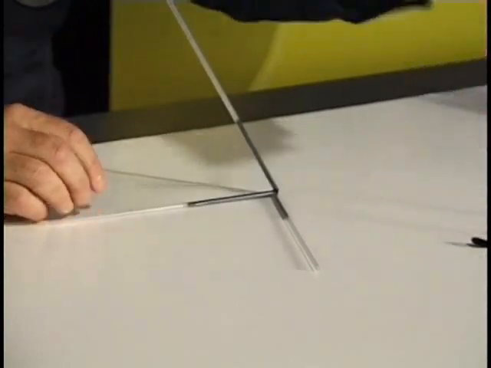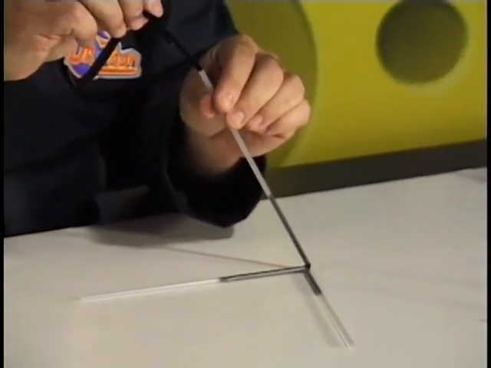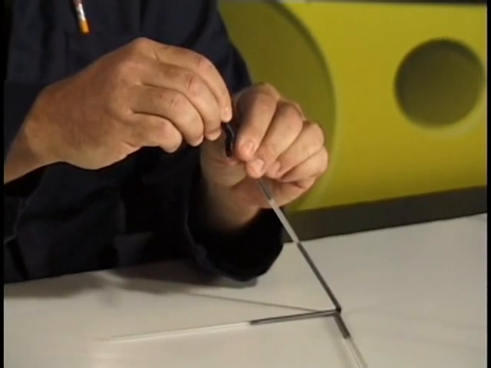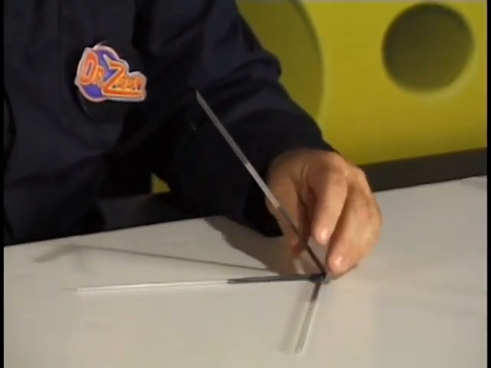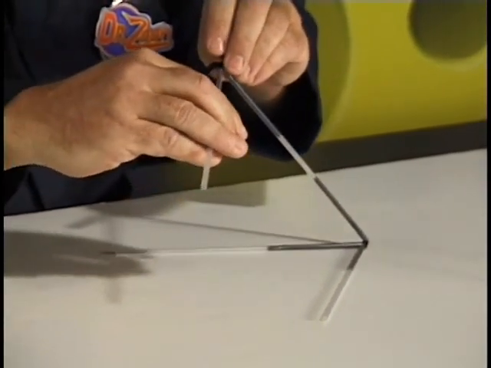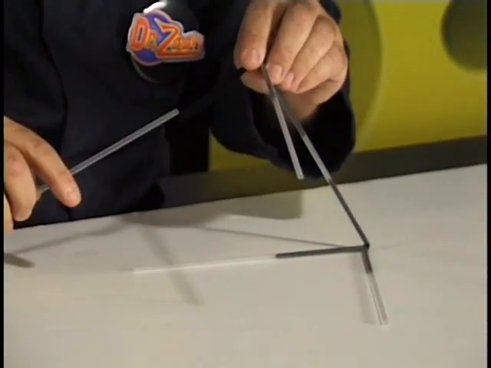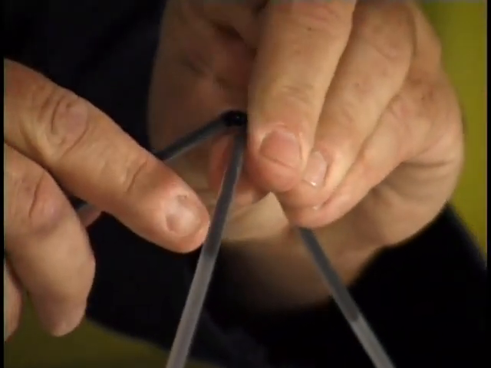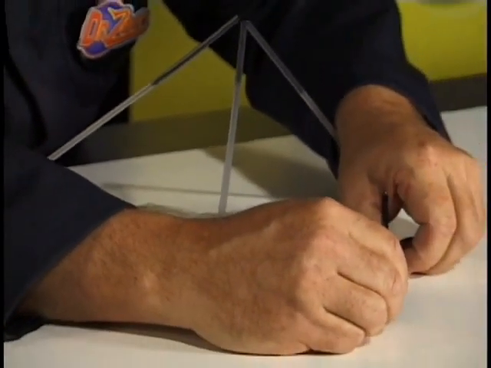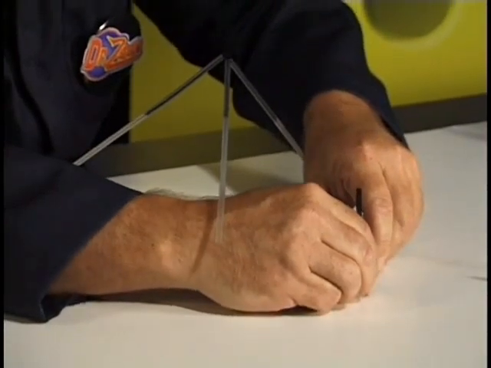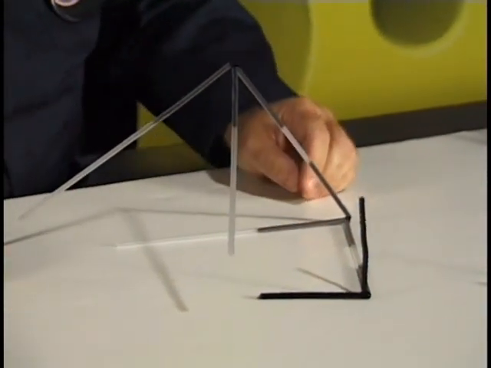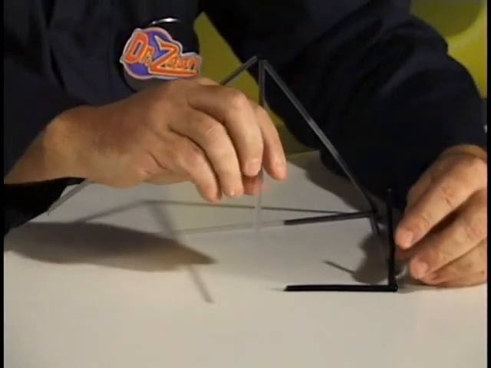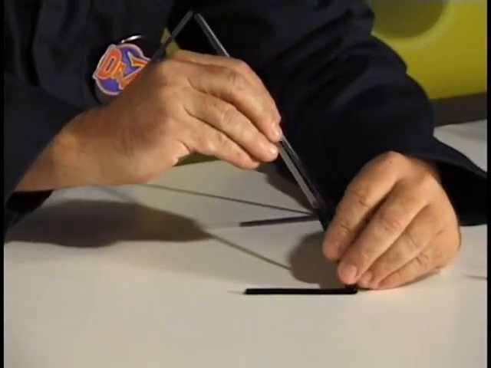We'll take a second corner and insert it into one of the straws attached to the first corner, and we'll add straws to the other 2 free legs. We'll take a third corner, insert it in one straw from the first corner, and also in one straw from the second corner.